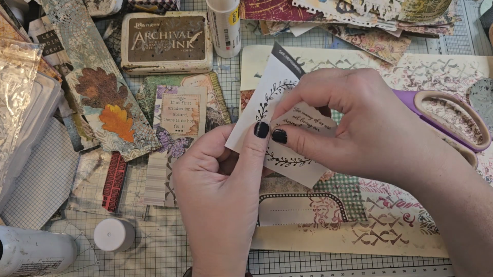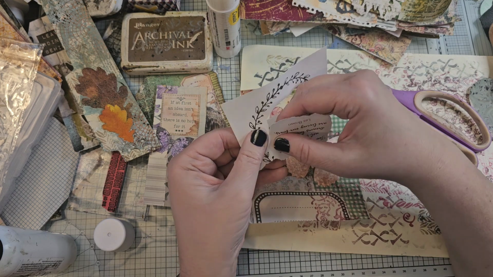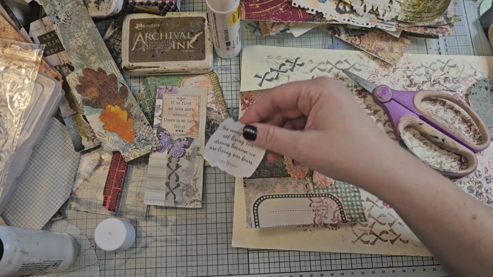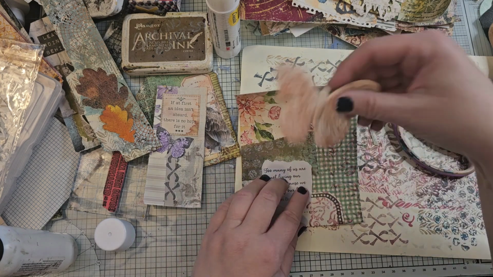I just kind of tear these out. Sometimes I use my deckled edge ruler. Sometimes I use a straight edge ruler. And sometimes I just do that. And then I could even cut out the whole circle if I wanted to. I just don't want to.